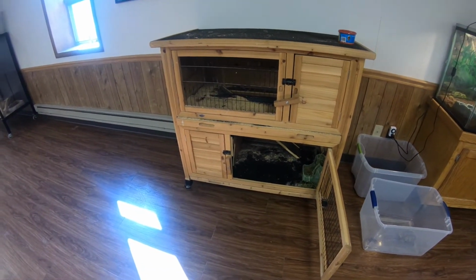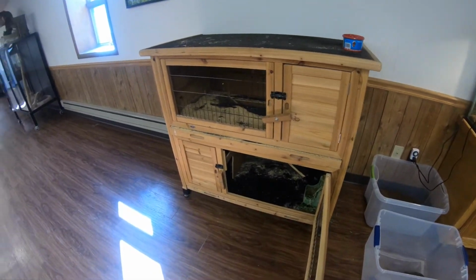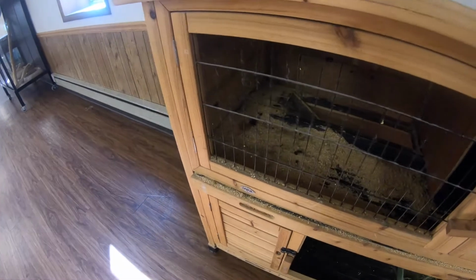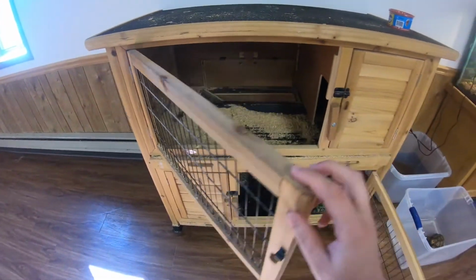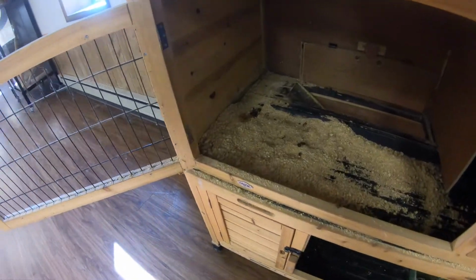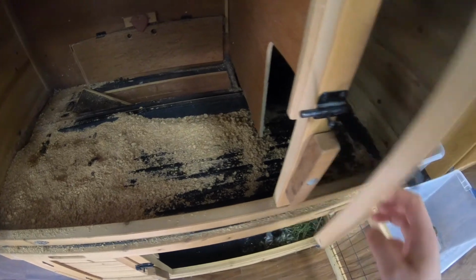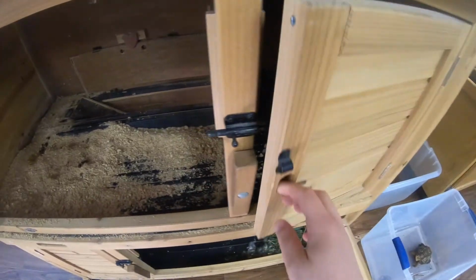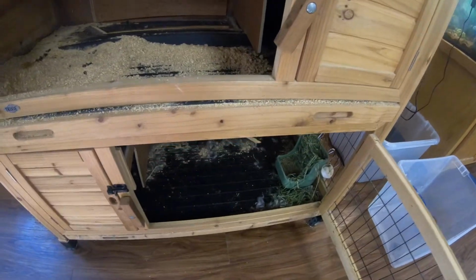So domestic rabbits have this sort of setup. He has an upstairs. This is where a lot of the bedding is. This is where he goes to the bathroom. And then there's another space for him to hide. There's another level.